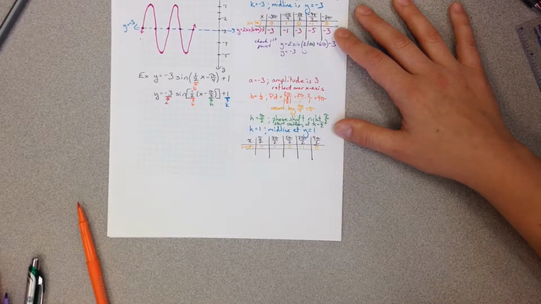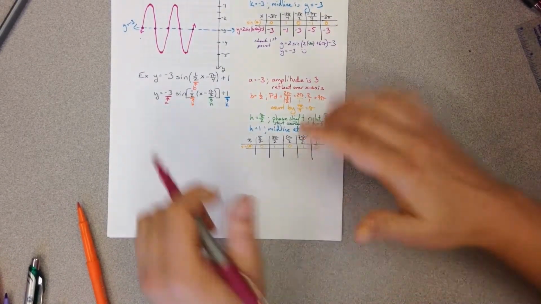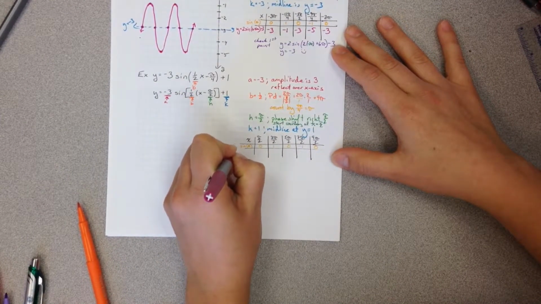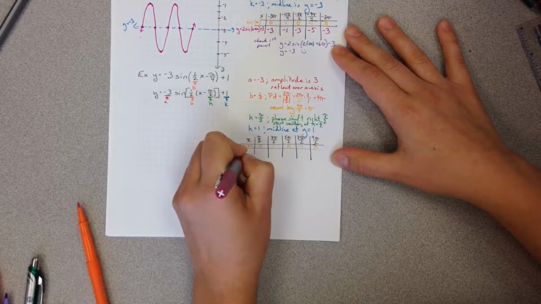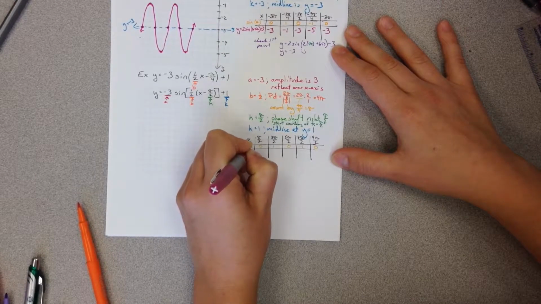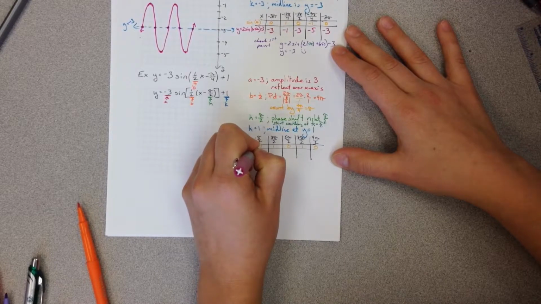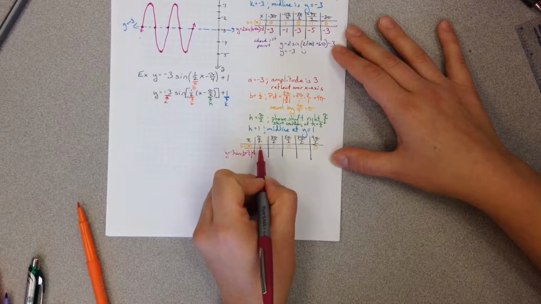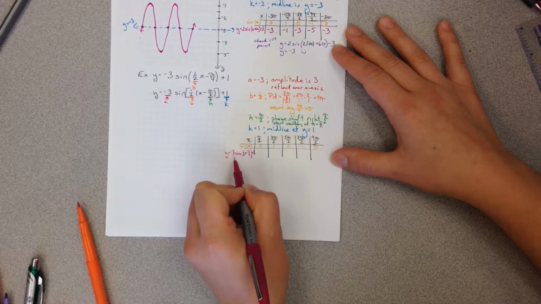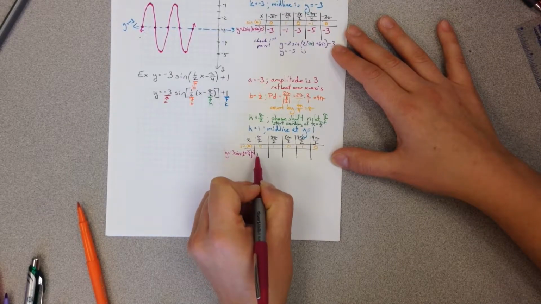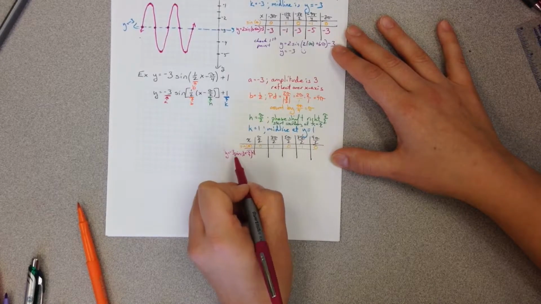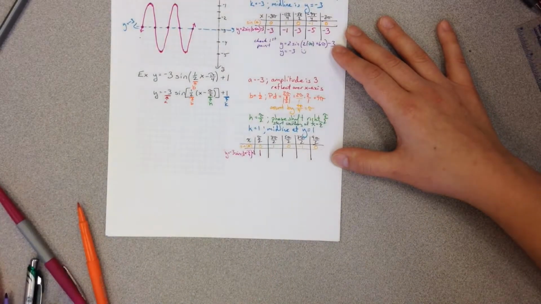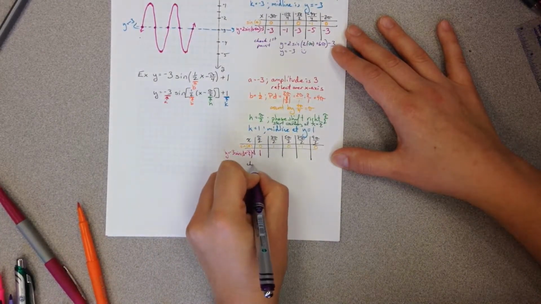So now we are going to adjust our sine function to our equation, which is y equals negative 3 times the sine of 1/2 times the quantity x minus pi over 4, all plus 1, right? So each of our y values of our parent function are going to get multiplied by a, and then we're going to add k. So 0 times negative 3 is 0, plus 1 is 1. And we always check that first point to make sure that it works.